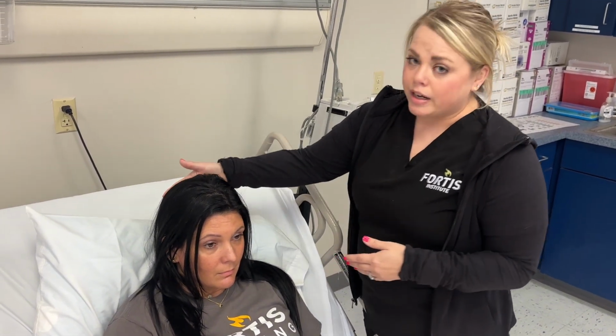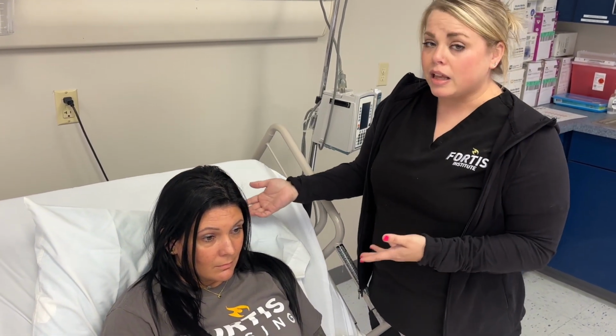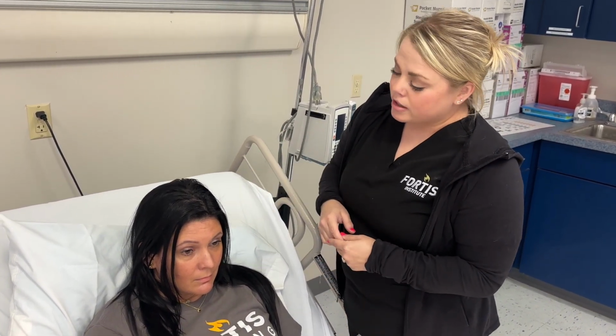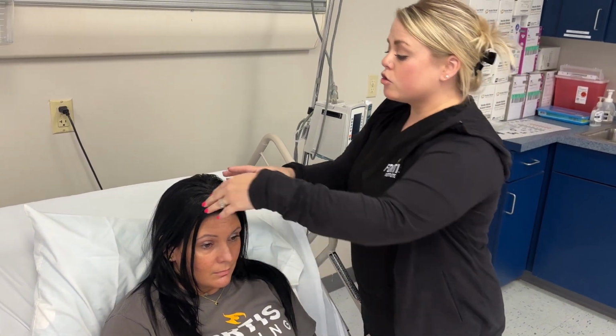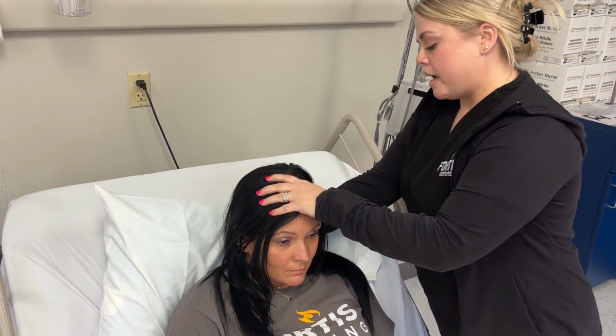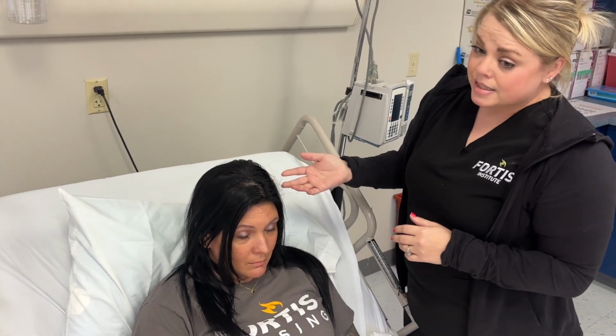I also want to check out her hygiene. So does her hair appear clean? Has it been washed, brushed? Is it matted, tangled, things like that? So her hair is appropriate for ethnicity. It is evenly distributed. I'm going to palpate her skull, and I don't feel any masses or indentations.